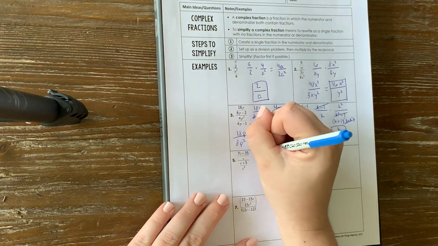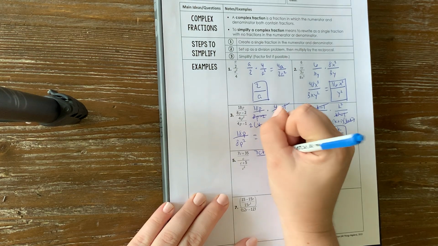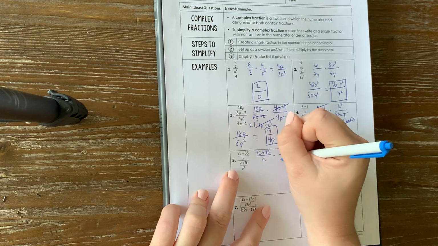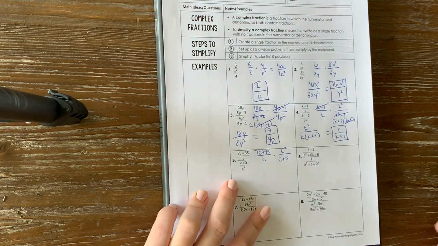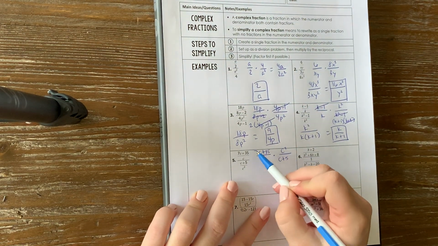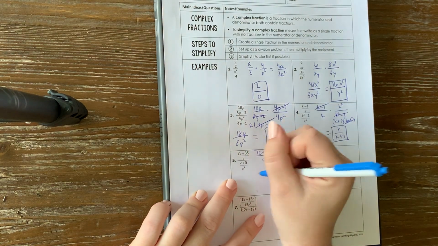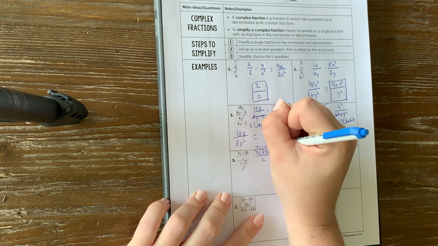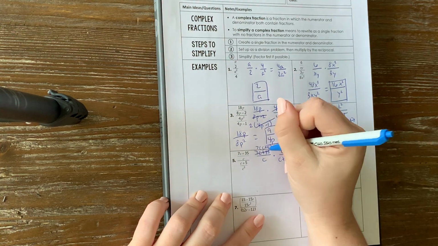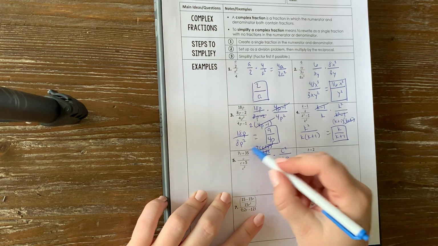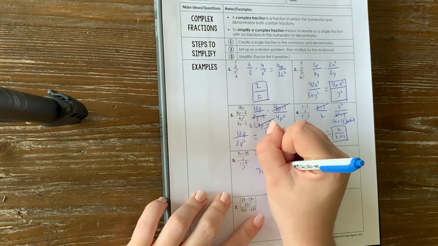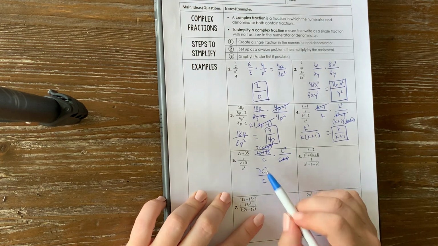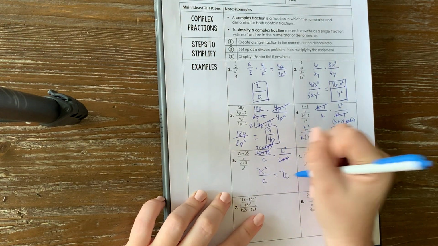This one right here, so we have 7c plus 35 over c times reciprocal, so c squared over c plus 5. We can do the greatest common factor of this. We can take a 7 out of everything, so that turns to a 7 and then c plus 5. Our c plus 5's cancel, so we are left with 7c squared over c. And then to simplify that, that just turns to a 7c.